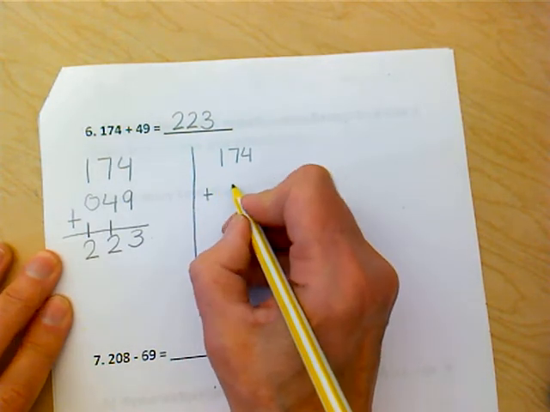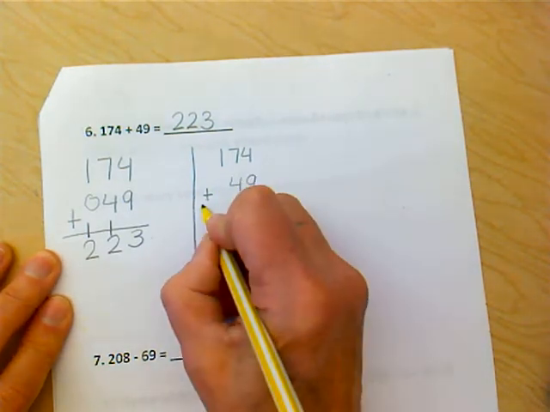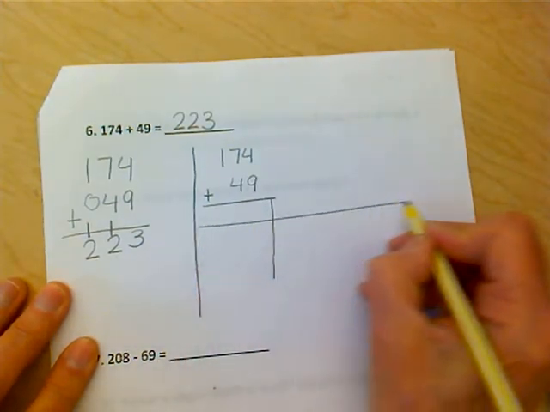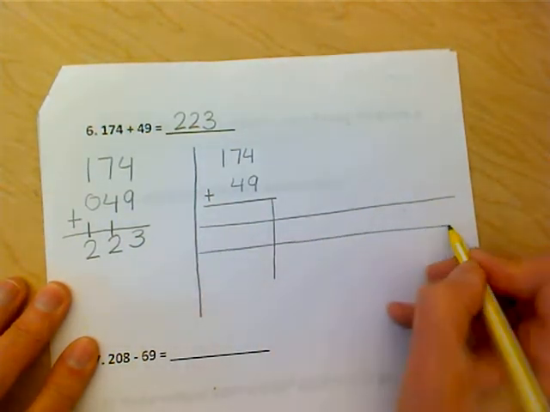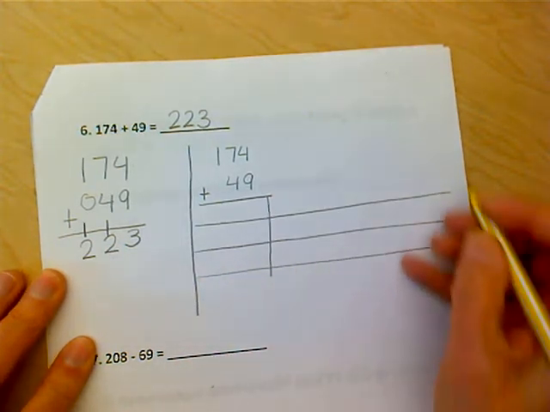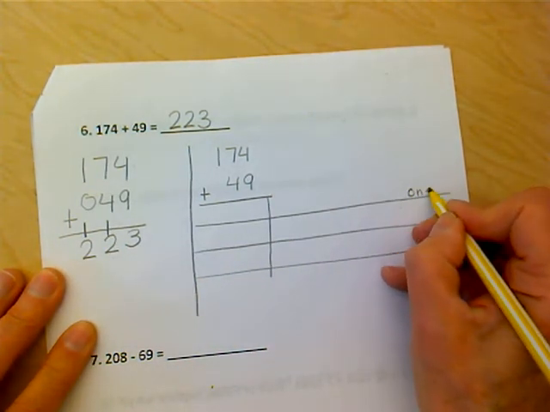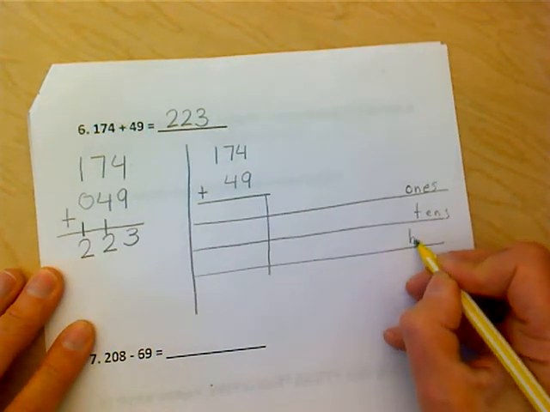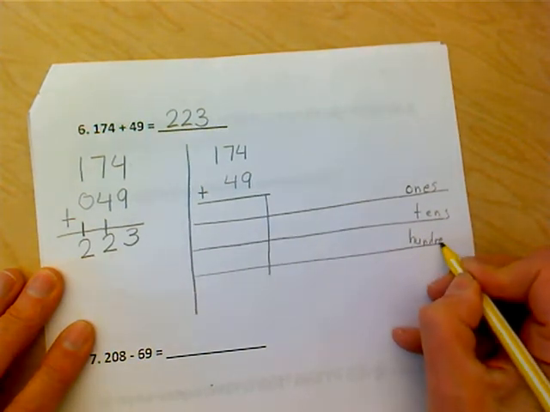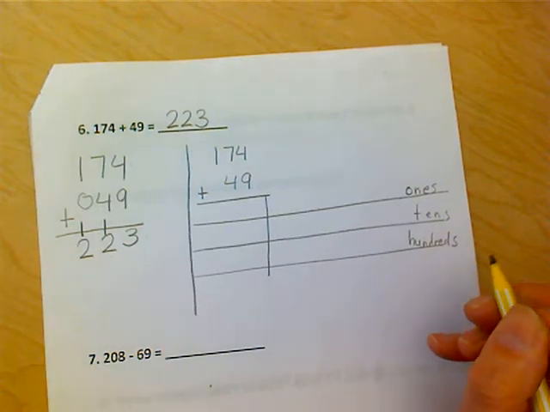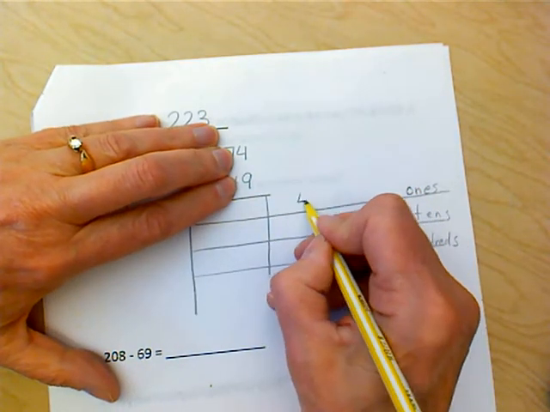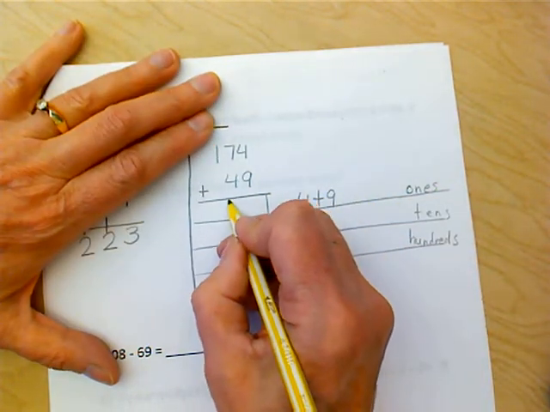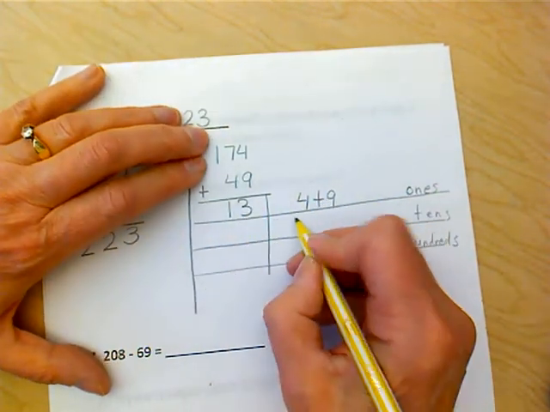Now let's come over and show this in the totals below. 174 plus 49. Here I go, and this time I want to show this with my ones, my 10s, and I also have hundreds this time. Ones, 10s, and hundreds. All right, so I'm going to look at my ones. 4 ones plus 9 ones. 4 ones plus 9 ones is 13 ones.